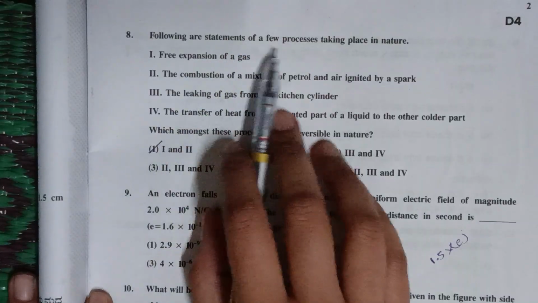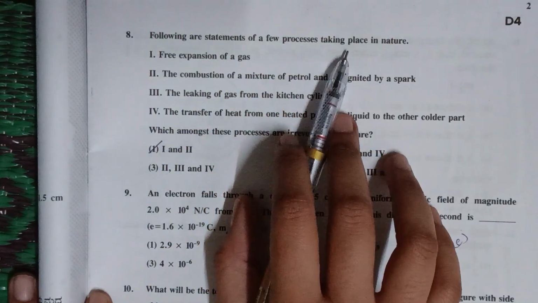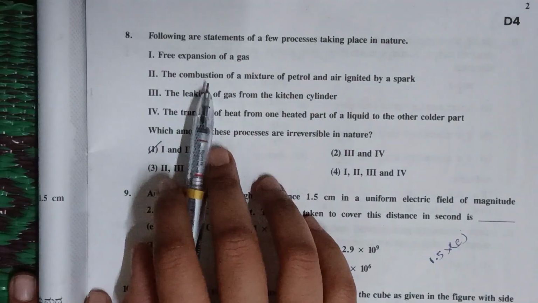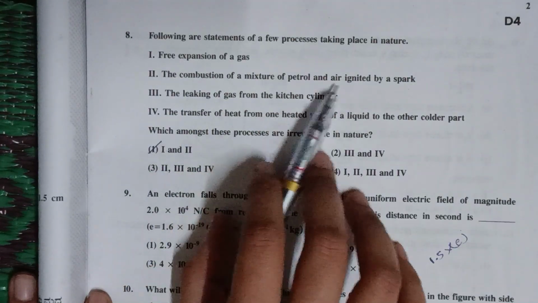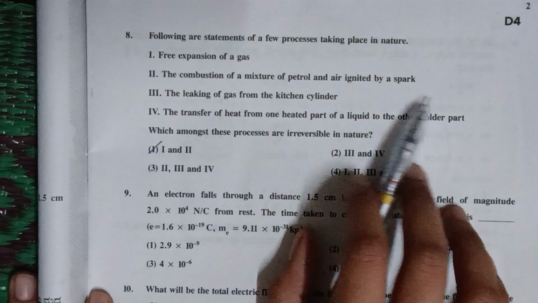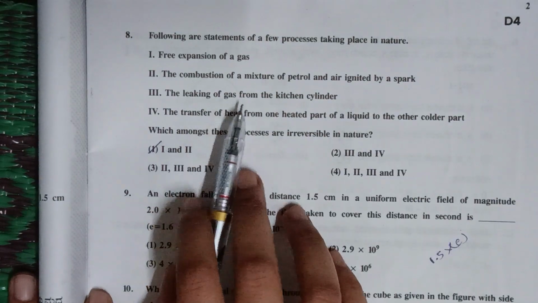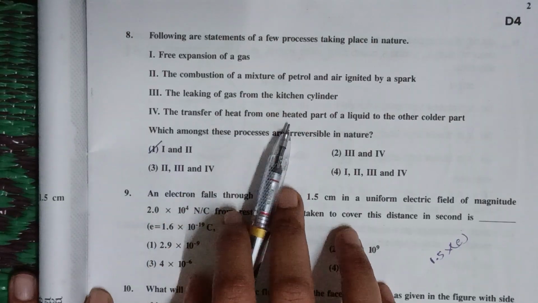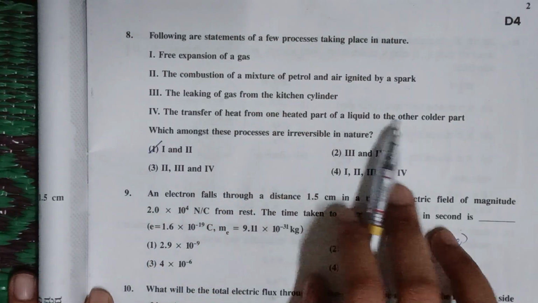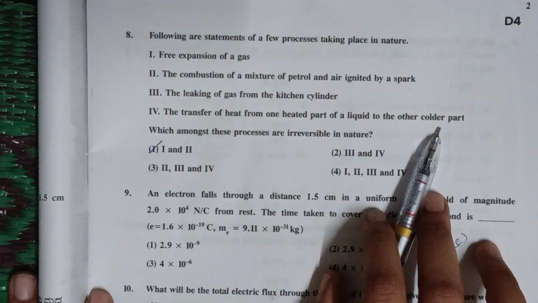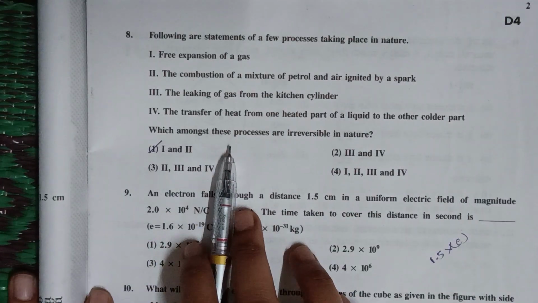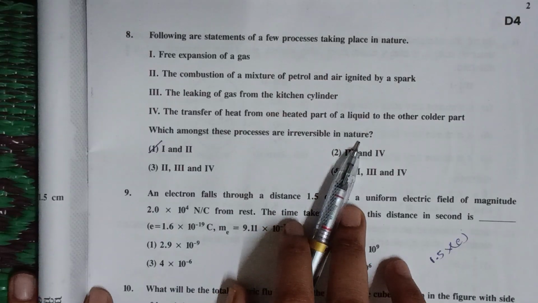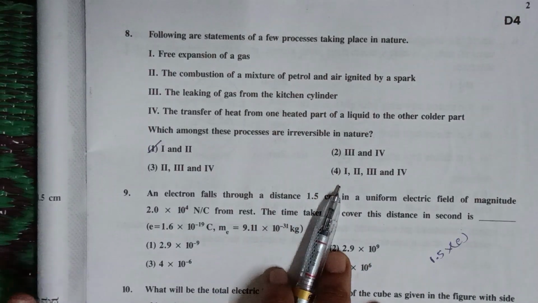Following are statements of few processes that take place in nature. Free expansion of gas, the combustion of mixture of petrol and air ignited by a spark, the leaking of gas from the kitchen cylinder, the transfer of heat from one heated part of the liquid to the other colder part. Which among these processes are irreversible in nature? Fourth option is correct.